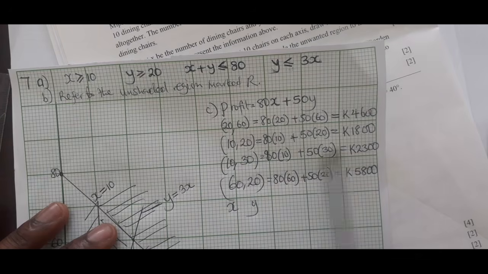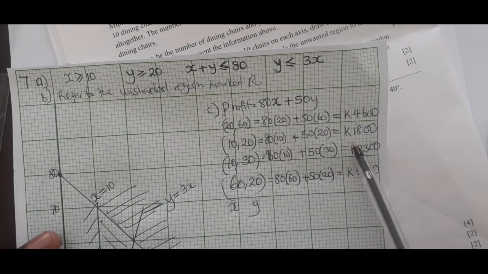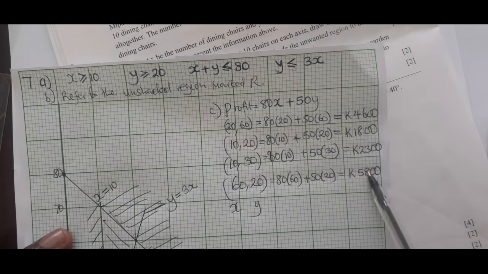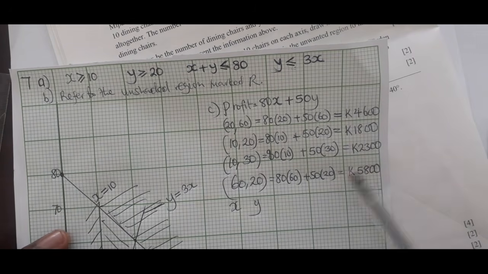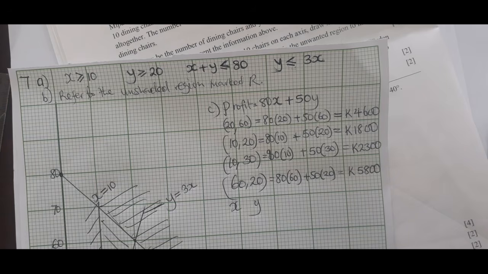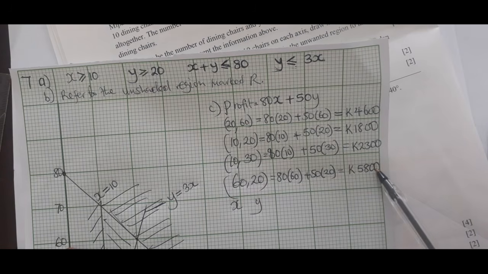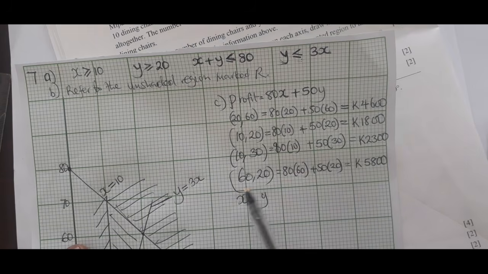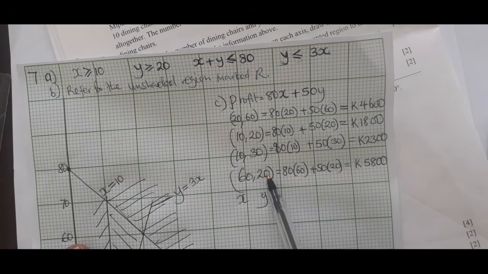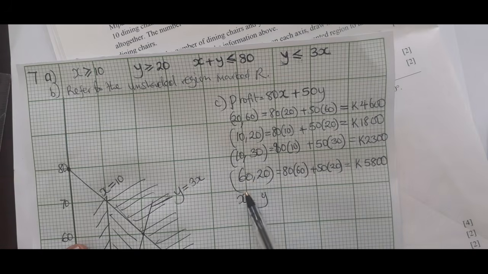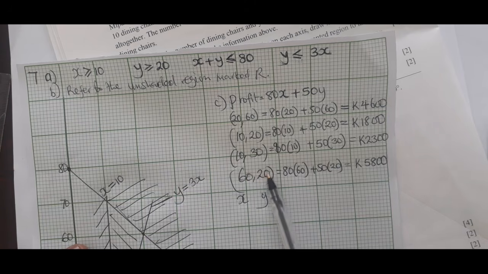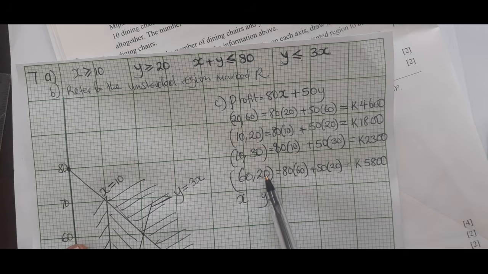Now, for the amounts of money that we're getting here, look at the combination that gives you the highest amount. The highest amount here is 5,800 kwacha. What combination gave us this? It's 60, 20. I've told you that x is the dining chairs, and 20 is the garden chairs.